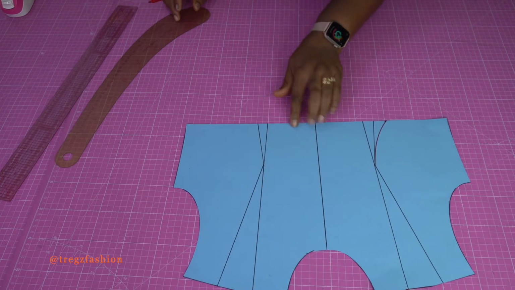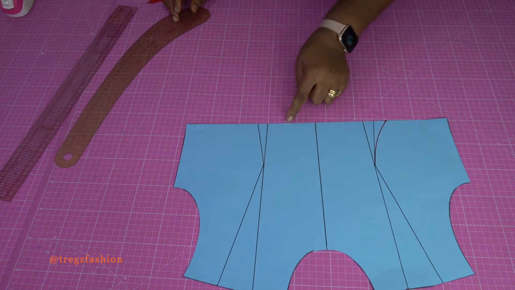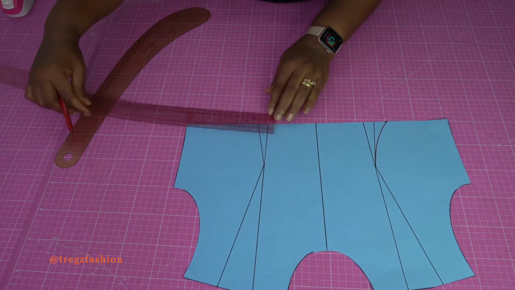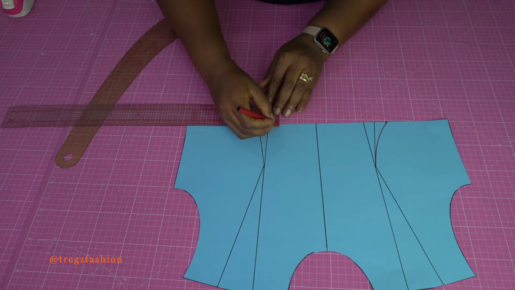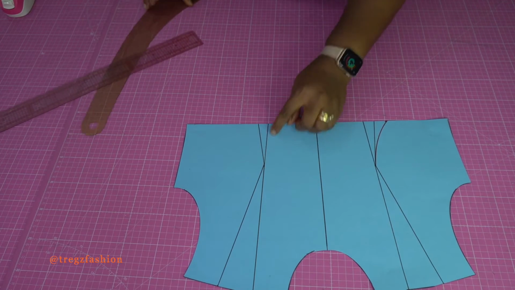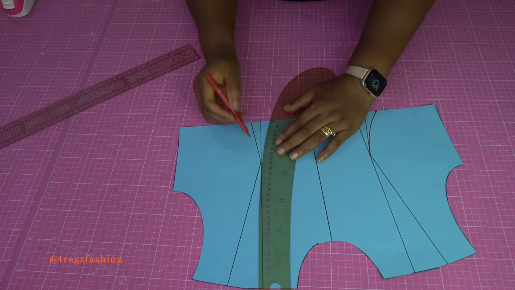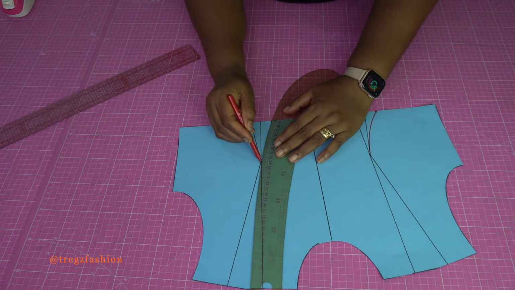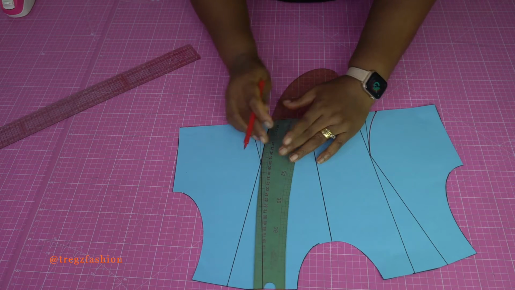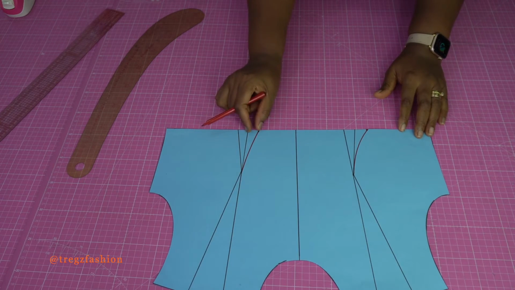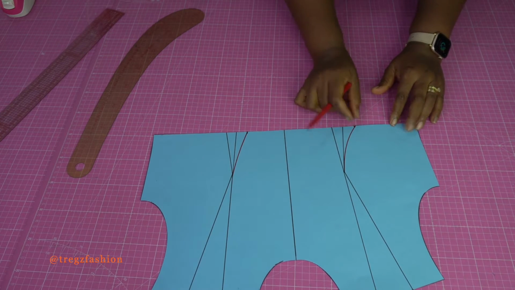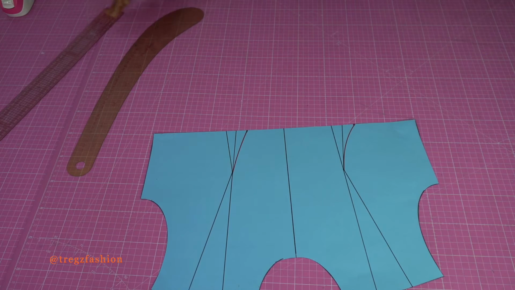Now you go to this other side, because this dart also comes in a curve. So you also measure your dart value and place it here, and then you draw your nice curve. Basically what we have done is moving this dart to this part. We have not done anything extra.